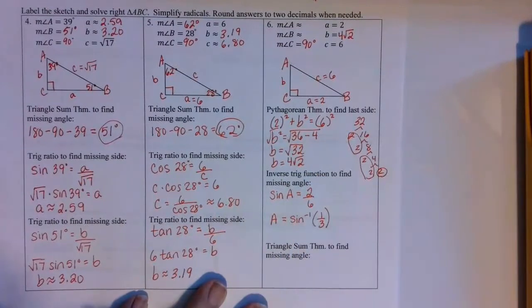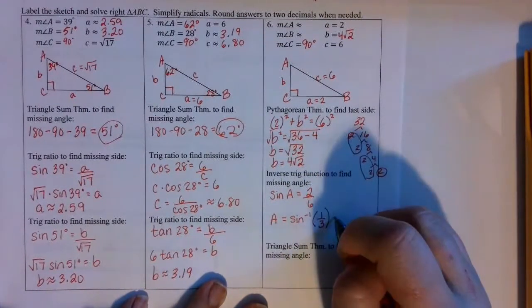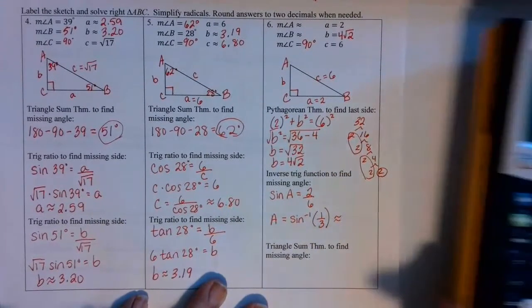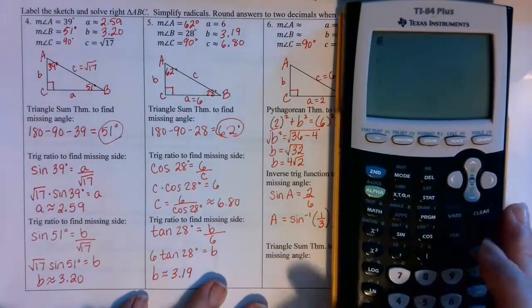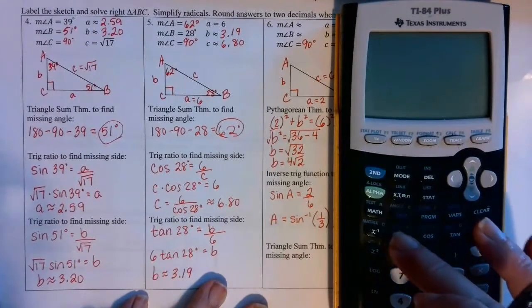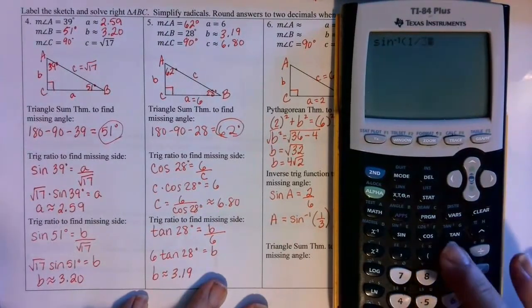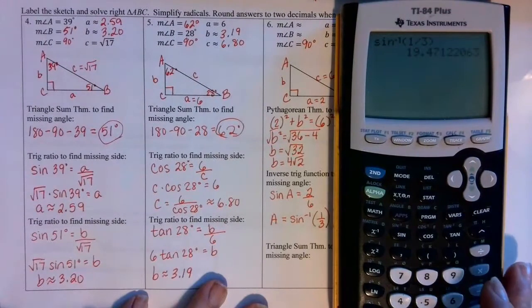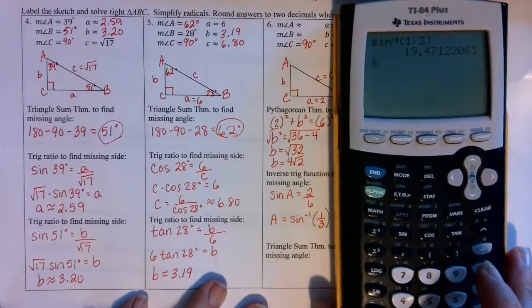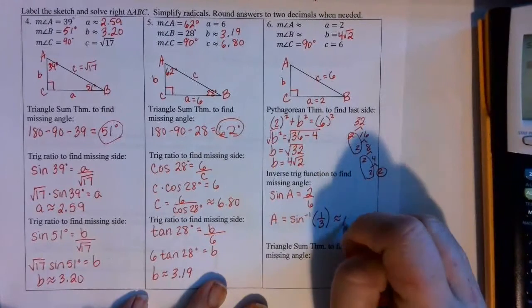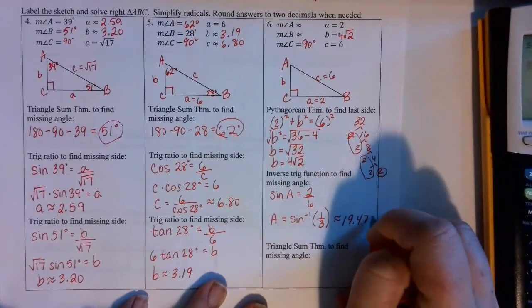And so angle A is exactly equal to the arc sine of 1/3, and we'll put that in the calculator in degree mode. So second sine brings up the arc sine, and then 1/3 is 19.47 if we're rounding to 2 decimal places.